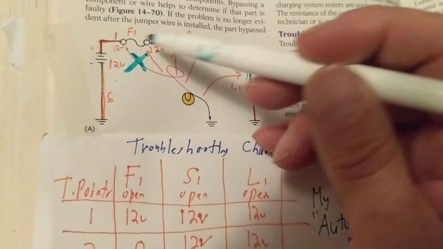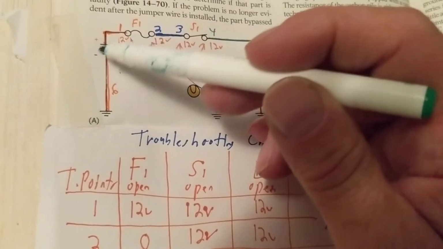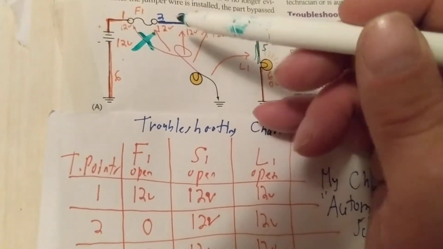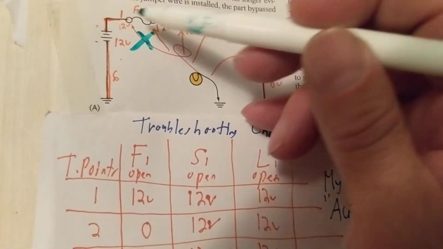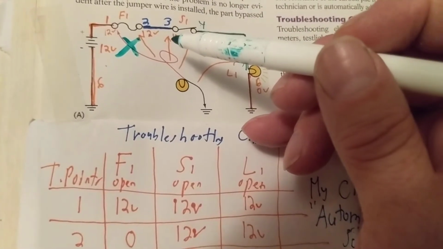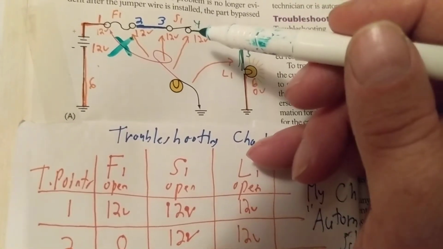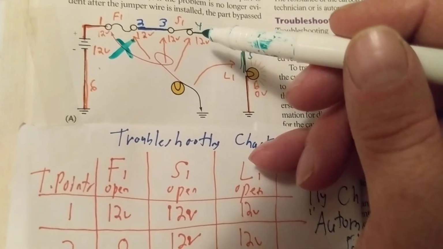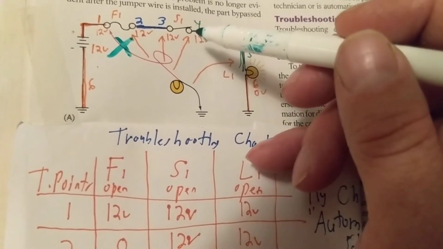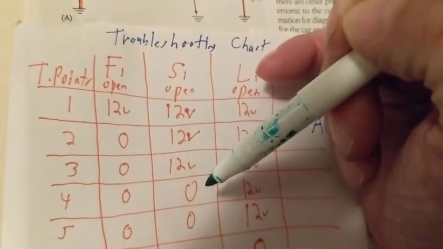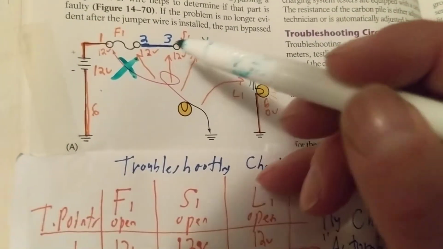At 3, what do I measure? 12 volts. Why? I'm still connected to the battery, like a jumper. There's a jumper here, and I'm measuring the battery. 12 volts. What should I measure here if this is open? 0 volts. Why? Because I'm not connected to the battery anymore. As you can see over here, 4 is 0.